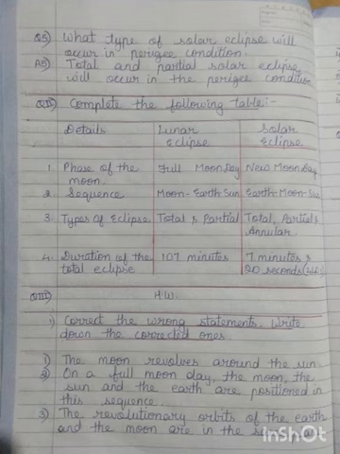Now you have to complete the following table. See, here details are given and lunar eclipse. You have to write about lunar eclipse as well as about the solar eclipse. Phase of the moon. That means lunar eclipse occurs on a full moon day and solar eclipse occurs on a new moon day. Second, sequence. How is the sequence of all the three celestial bodies? In a lunar eclipse, it is like moon, earth, sun. Whereas in solar eclipse, it is like earth, moon and sun.